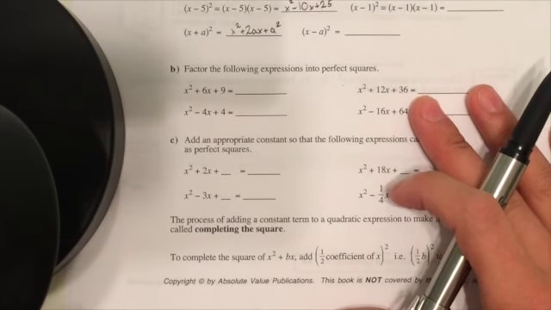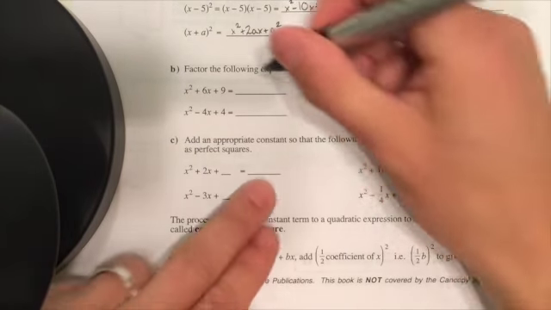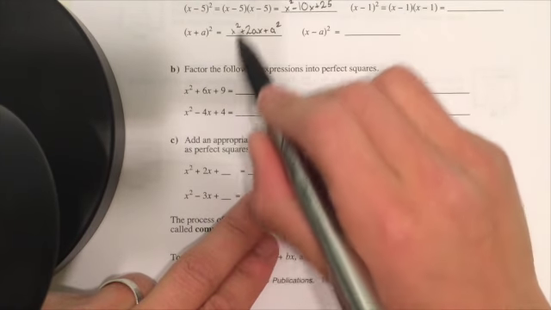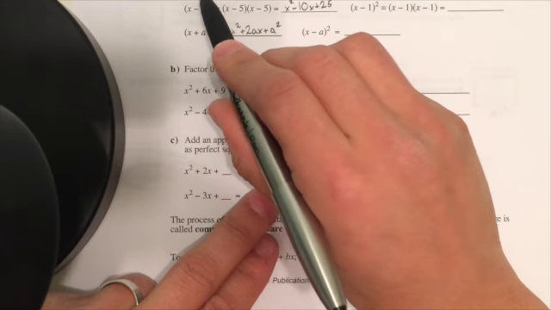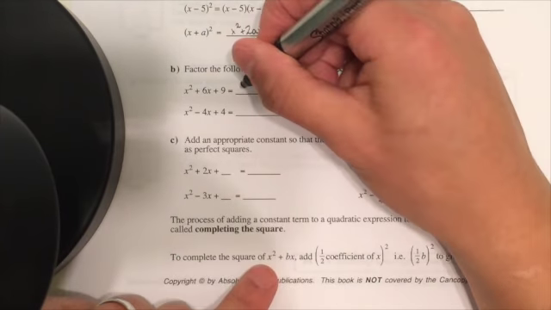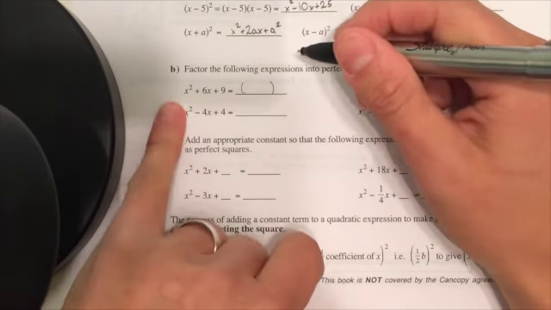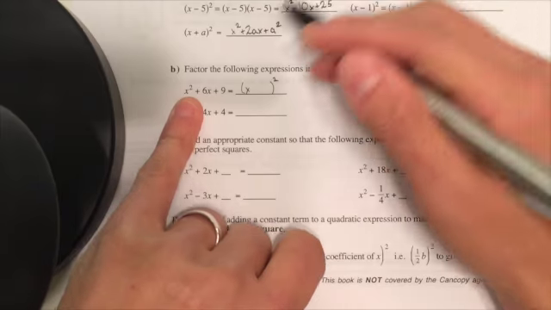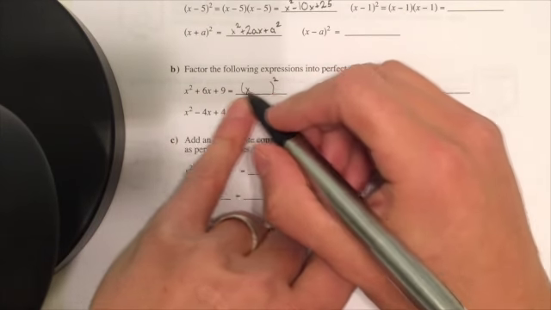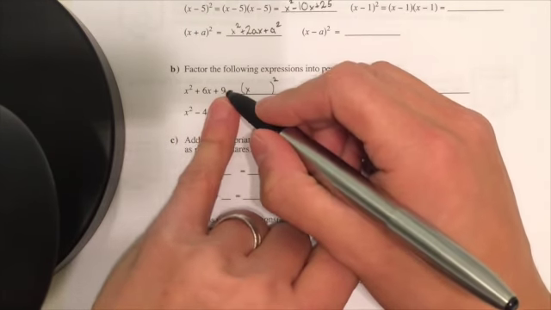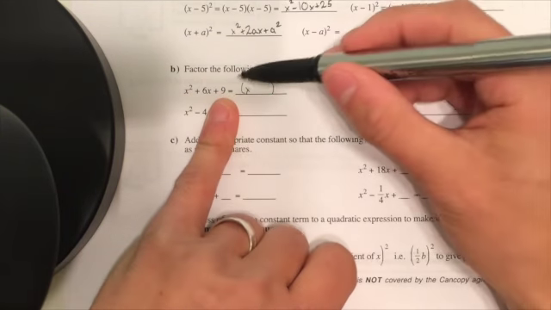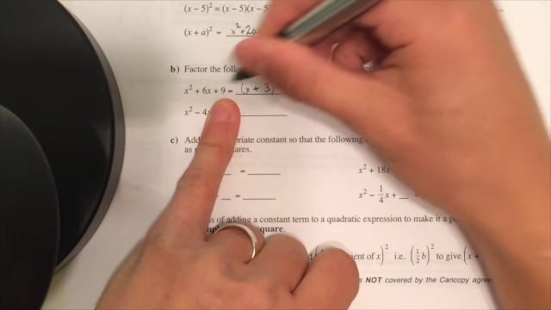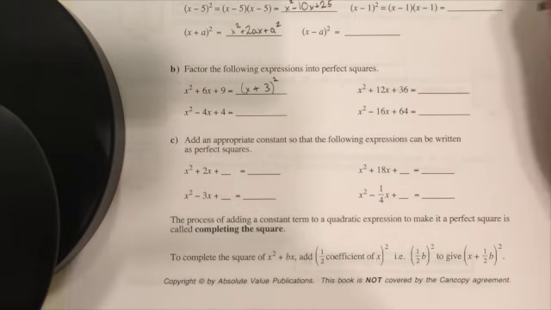Now factor the following expressions into perfect squares. So now we want to go from something like this back into something like this. So what we do is we just work backwards. We know that our first term is going to be x, and we know that's going to be squared. But now to figure out what is going to go on the other side, all we need to really do is look at this term here. And so if we have a 9, we know that the square root of that is going to be 3. And since it's all positive, it's just going to be positive.